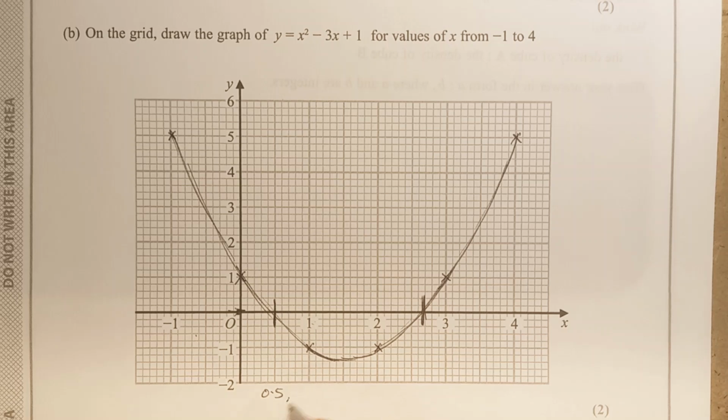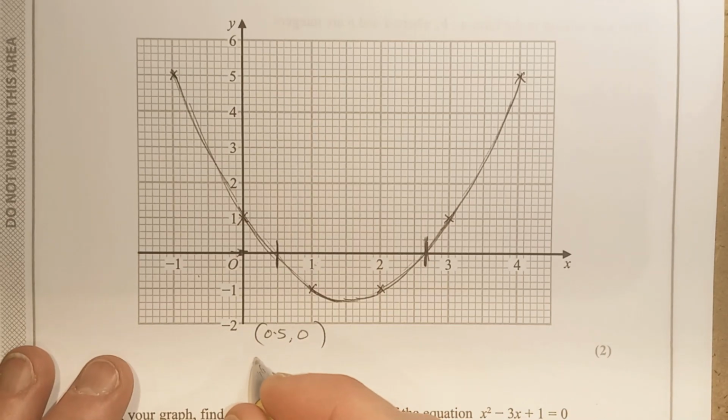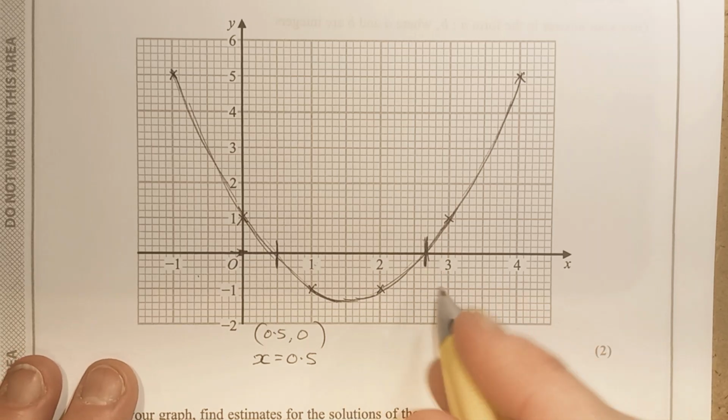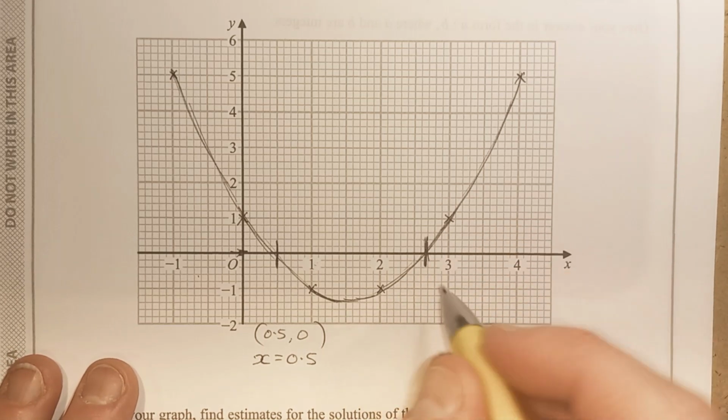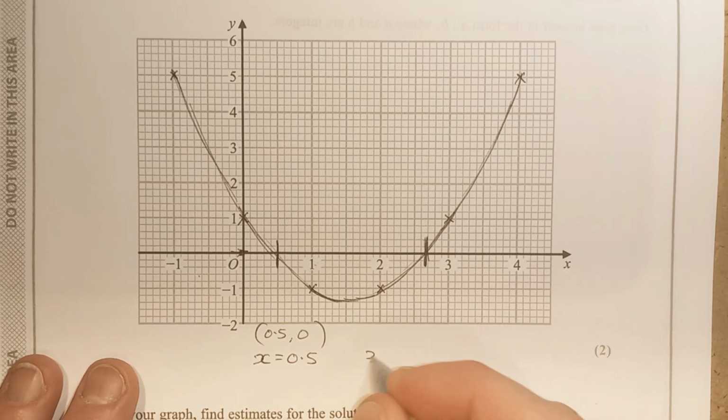And the y coordinate is always going to be 0. Okay. In fact, we can just say the estimates are going to be, so this one's going to be x equals 0.5. And on this one here, well, the way I've drawn it, this is probably more like x equals 2.7.